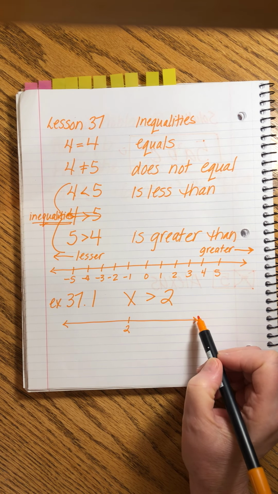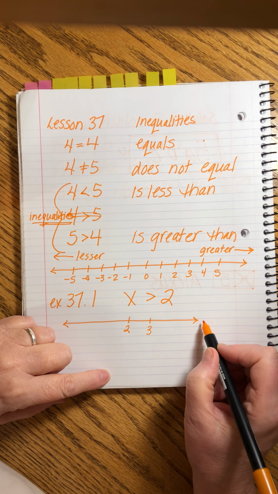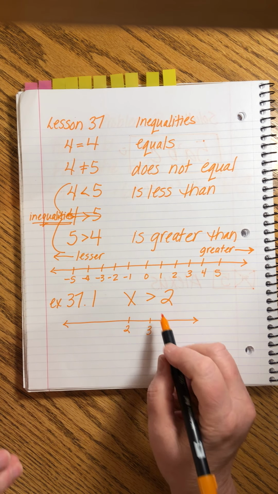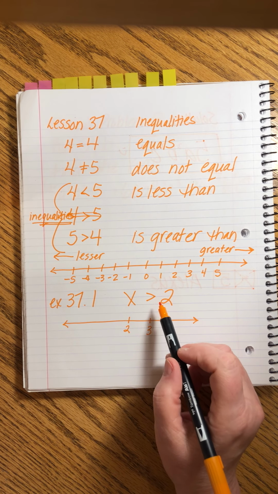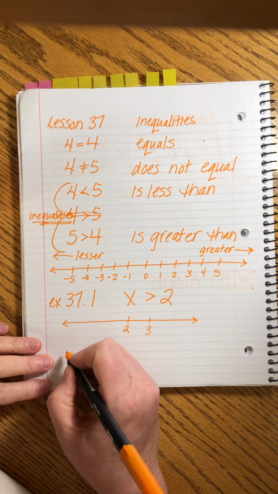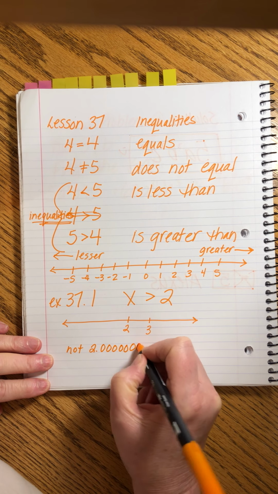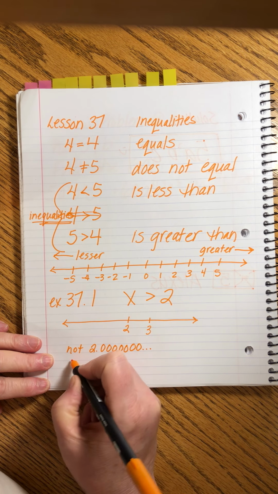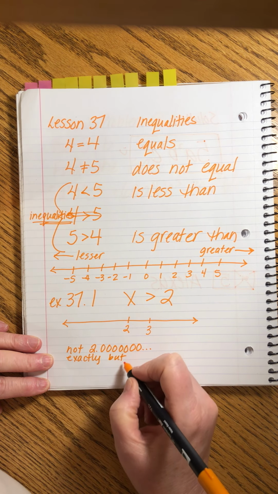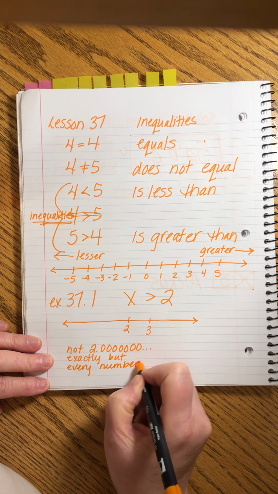Now, here's the tricky thing. We want numbers that are greater than 2. Some students might say, oh, well, we start at 3 then, and we count all of those. But what about the little fractions and decimals in between here? Okay, so we need a special symbol that will allow us to suggest we want numbers that are not exactly equal to 2. So we do not want like 2.0000000 and so on. We don't want that number exactly, but we want every number that's greater than that.